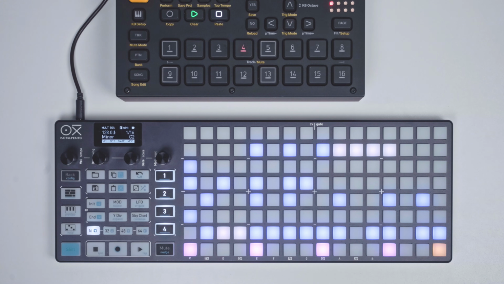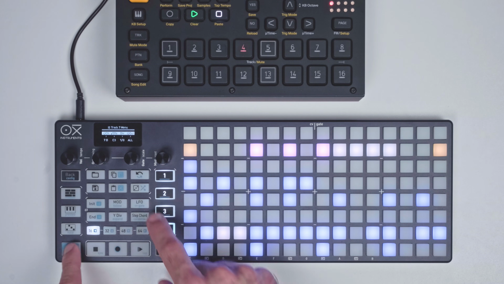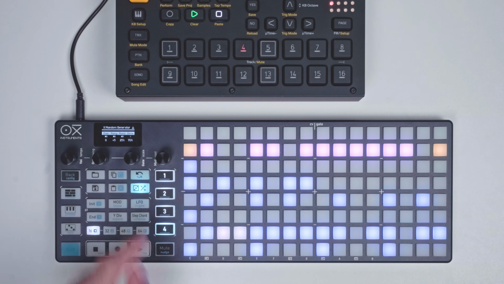For example, doing random generator on a track using Shift plus random creates a monosequence on the selected track by randomizing the pitch, gate, velocity, and time offset. But randomizer on all tracks, using sequencer button plus Shift plus random, creates a rhythmic pattern on all tracks, keeping the same notes per track, ideal for drum kit use.